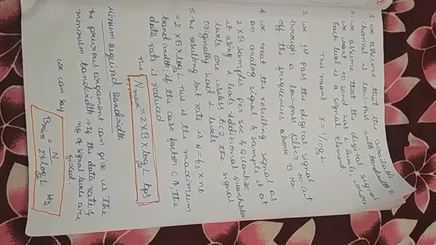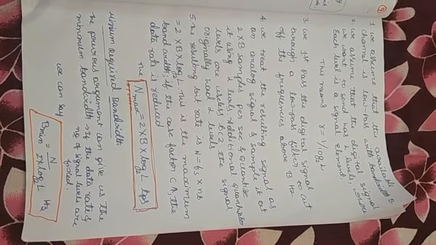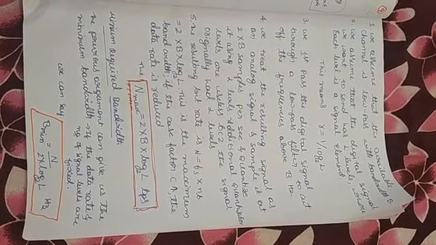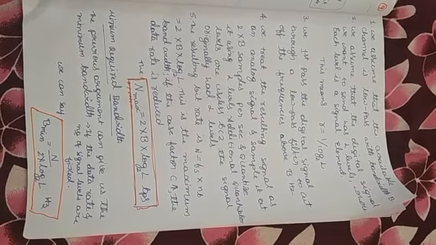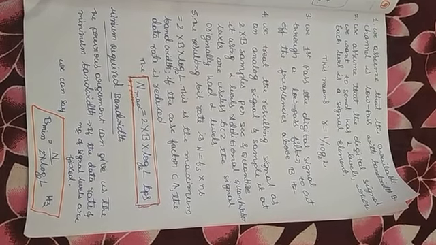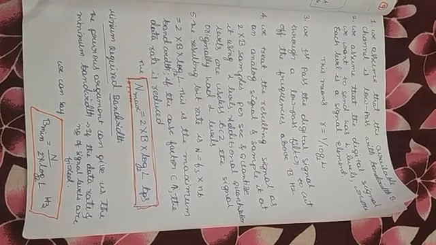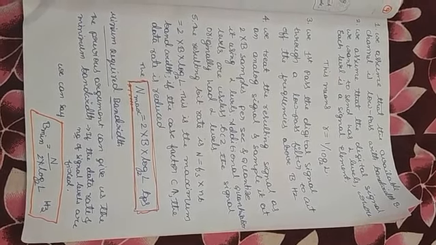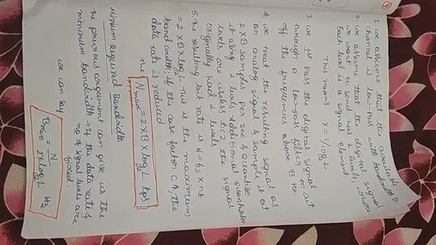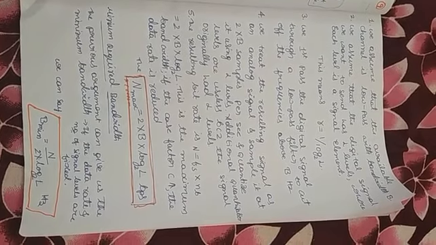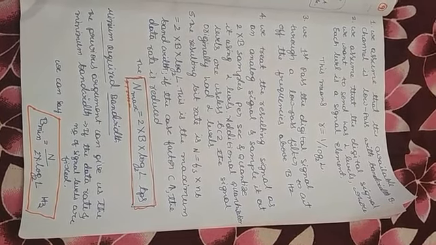This is the end of the analog to digital conversion topic. Here we concentrated on PCM. It contains 3 processes: the first is sampling, the second is quantization, and the third is encoding. After encoding we are going to decode. These are the topics under analog to digital conversion.